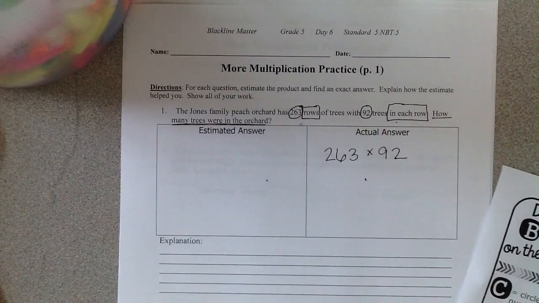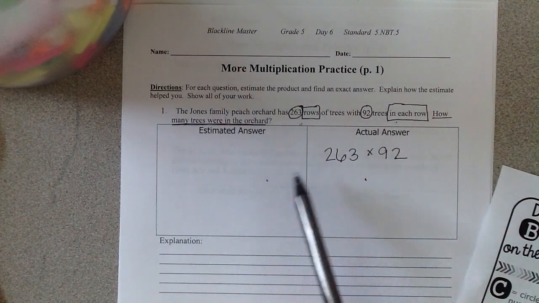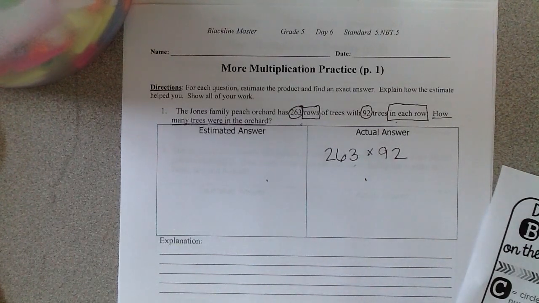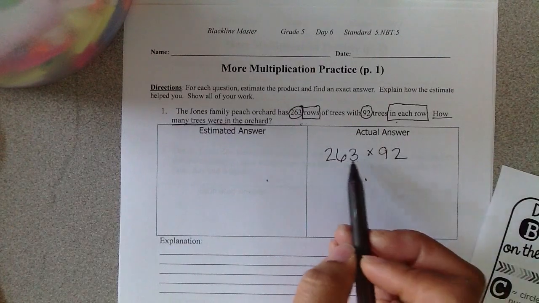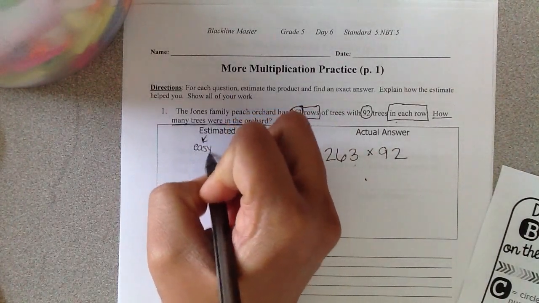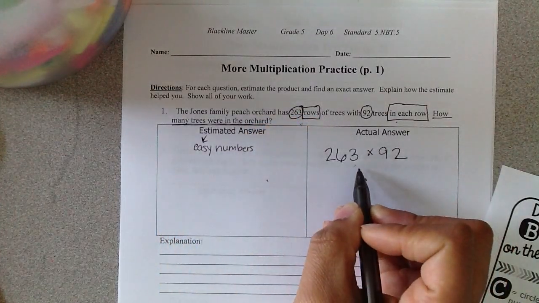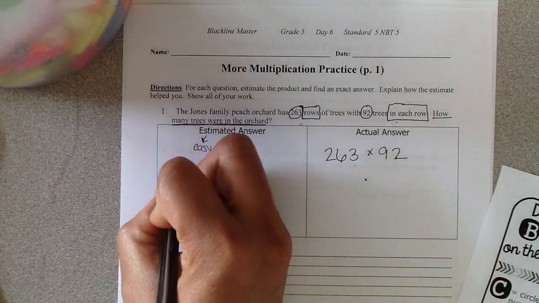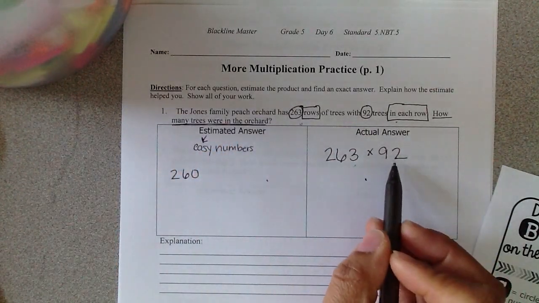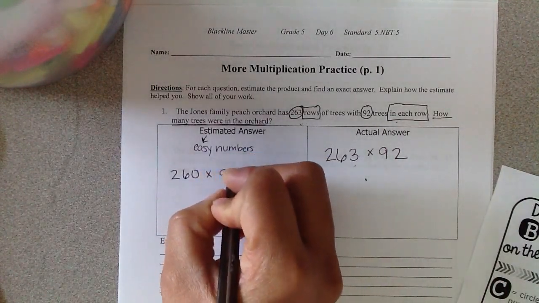So how can I check if my answer makes sense? Well, I can come up with an estimated answer, and if my answer to my actual problem is close to my estimate, then I know that my answer probably does make sense. Okay, so 263, remember estimated means easy numbers. So I'm going to think, what easy number is 263 really close to? 263 is really close to 260. Okay. What easy number is 92 really close to? It's really close to 90.